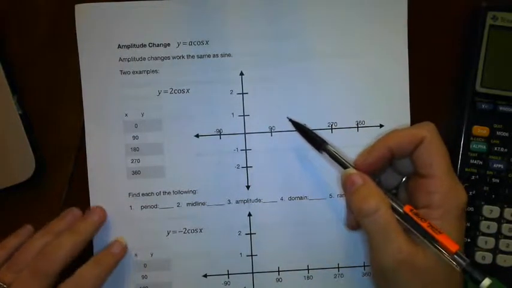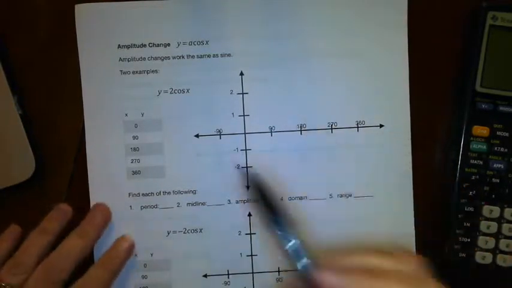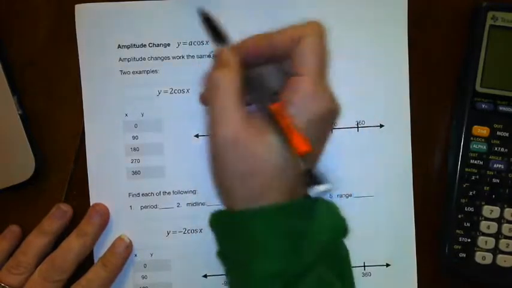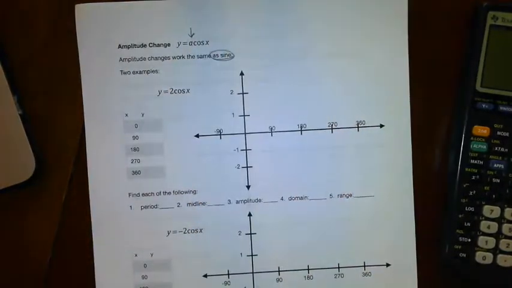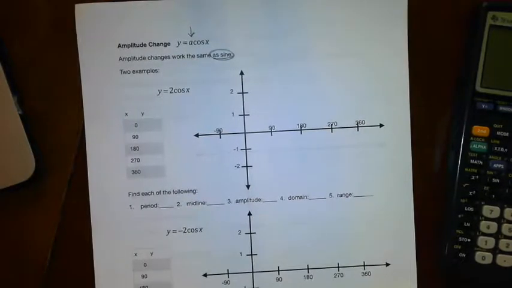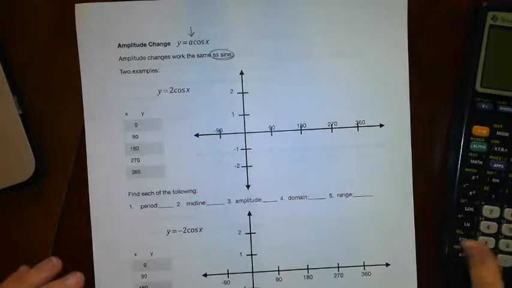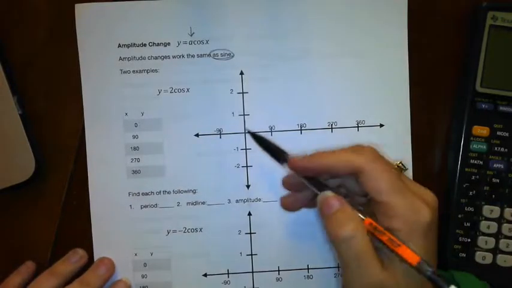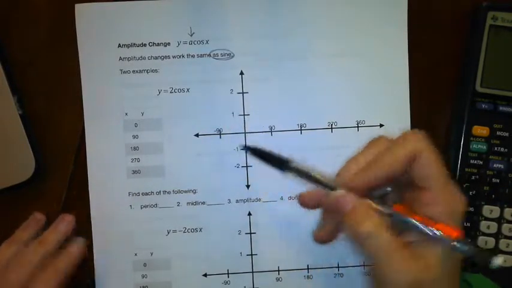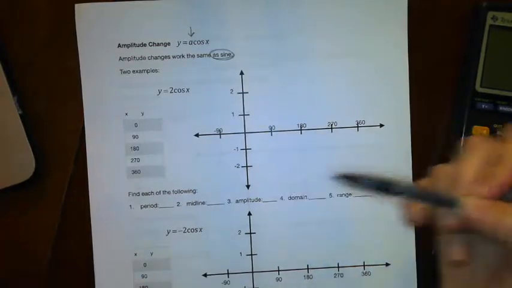All right, next we're going to work on amplitude changes. These work the exact same way as they did with sine. The way you can change your amplitude is by putting a number in front of the trig function, multiplying by a constant. Remember, if that number is negative, it will also flip the trig function over the x-axis. So you can always use your calculator to help you make these graphs if you are unsure.